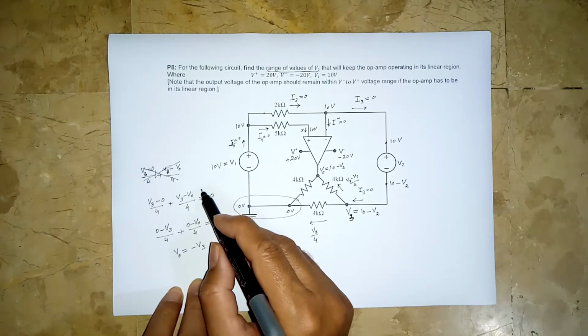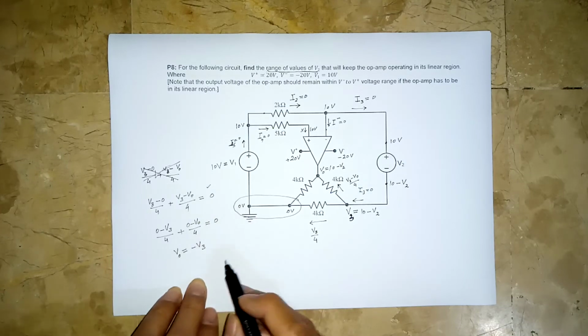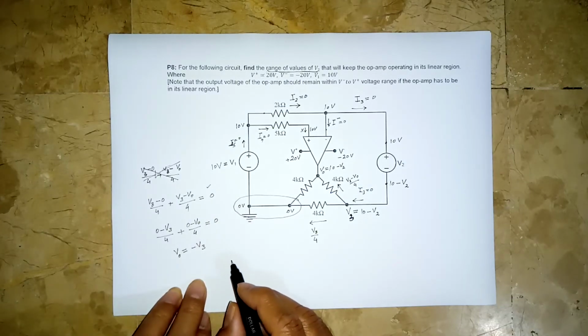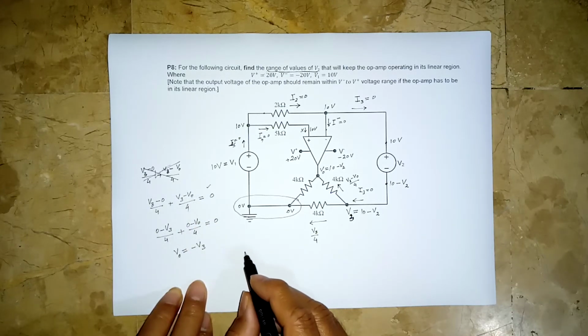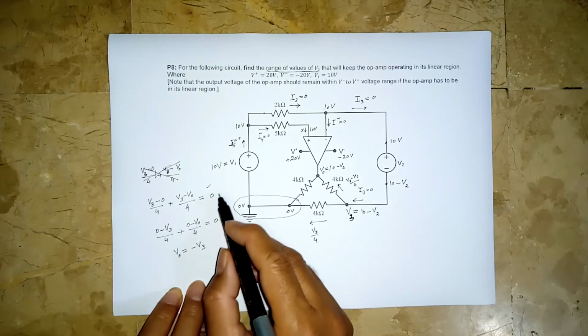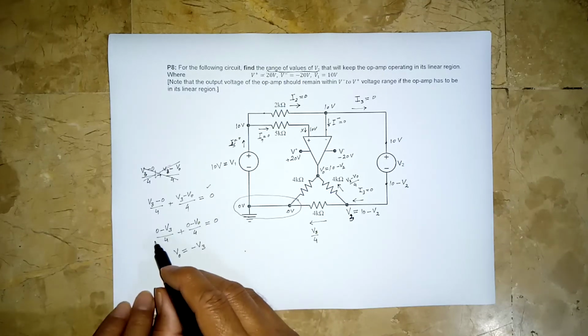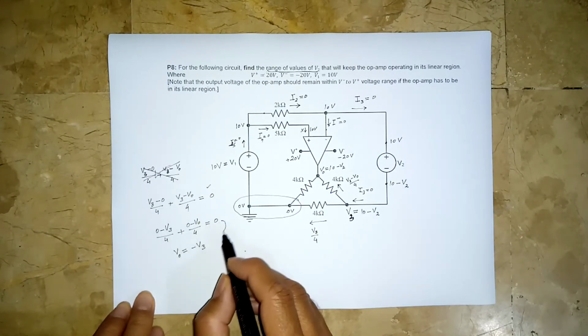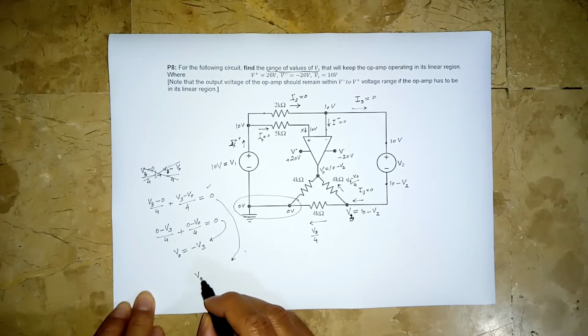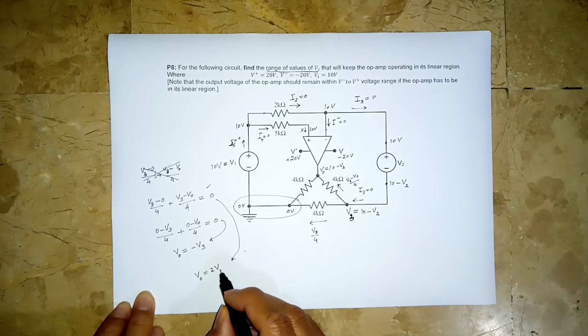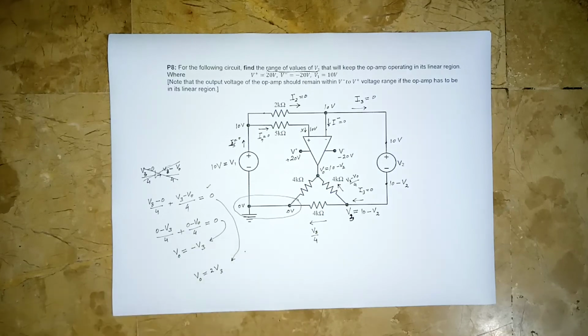Oh, we could have done that from here as well, but we are going to get a different expression from here. This equation says, but this equation says VO is going to be equal to 2V3. This is strange. What's wrong here?